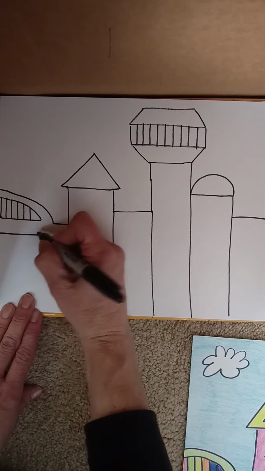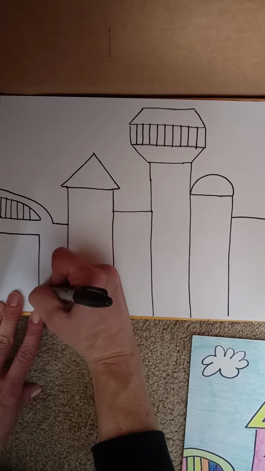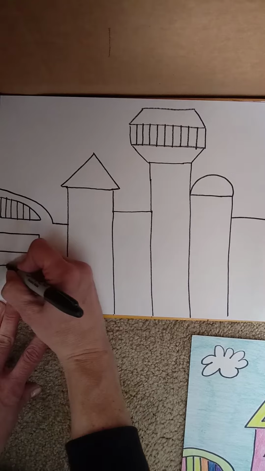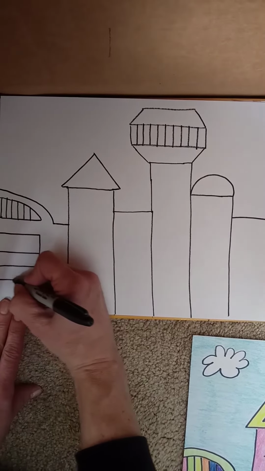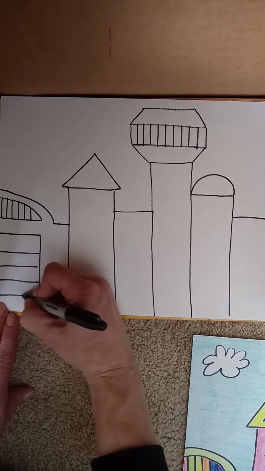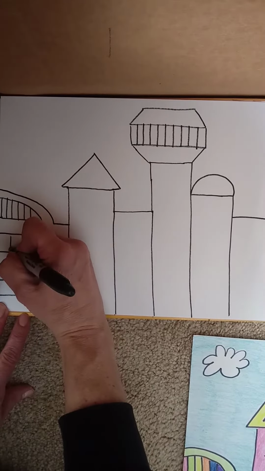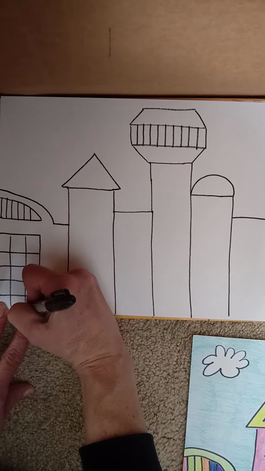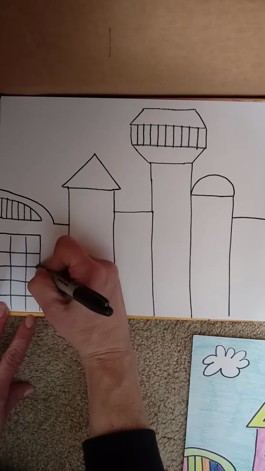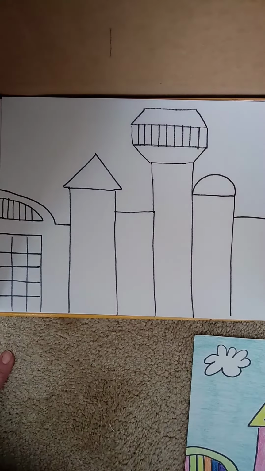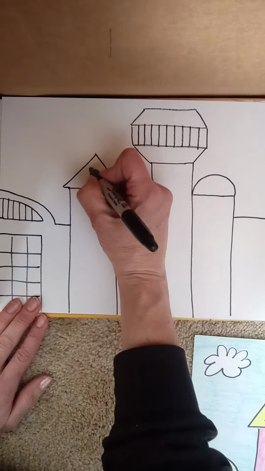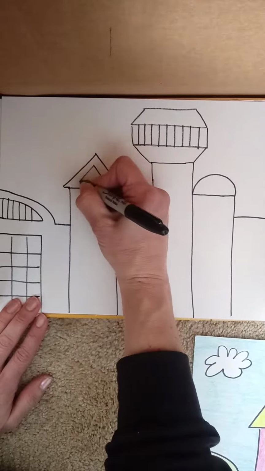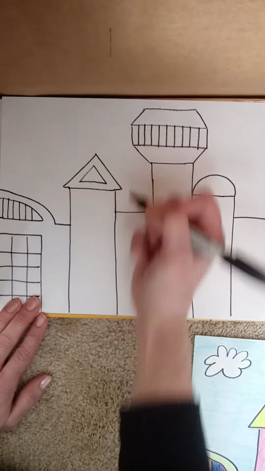Underneath here, what fits easily is a rectangle with more lines in it. And of course all our lines aren't going to be perfectly straight. We just do the best we can. If you want to use a ruler or a straight piece of cardboard, that would be great for your straight lines. But you don't have to. Sometimes it's good just to practice making your shapes the best you can.